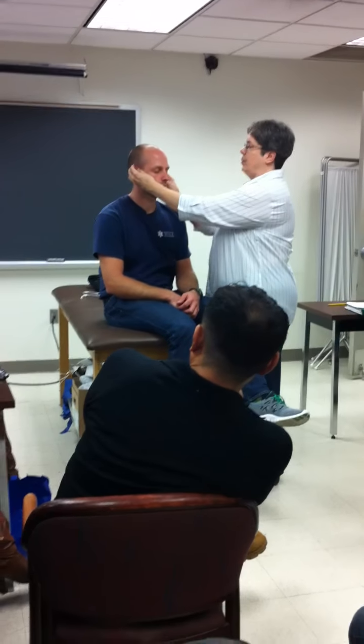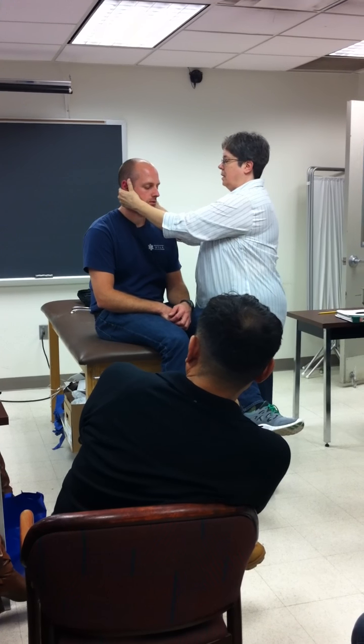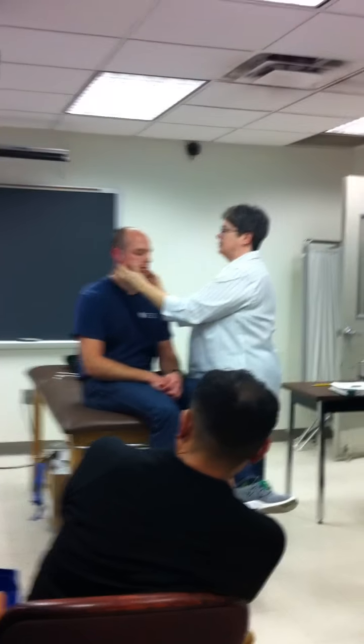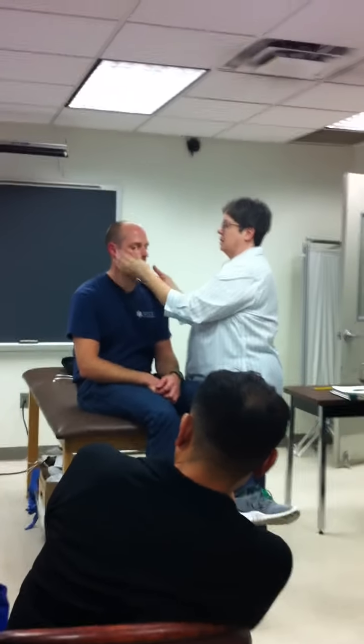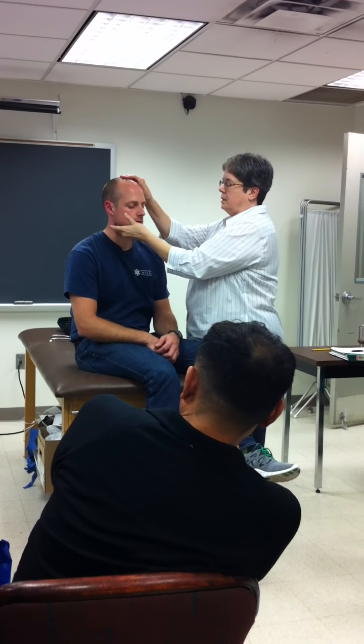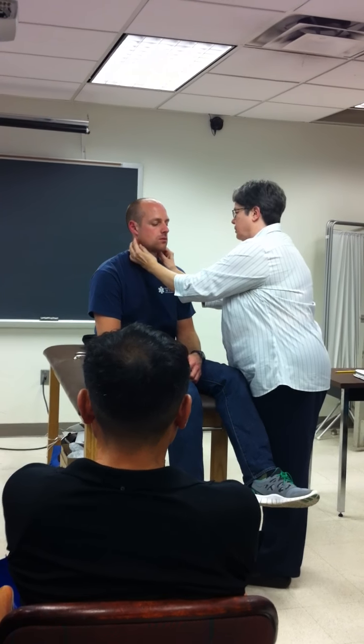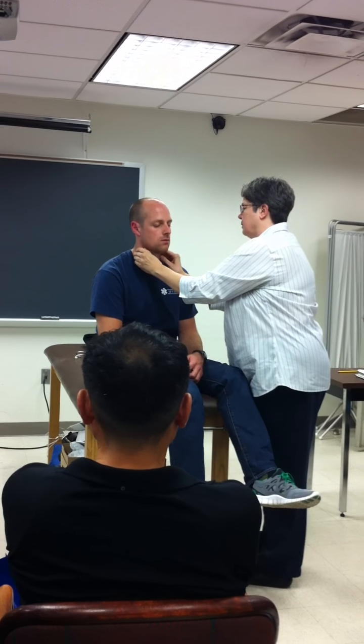I usually start with the preauriculars and the postauriculars, and then I come back to the occipitals, and then the tonsillar ones are usually right around the angle of the jaw. Submandibular, submental, anterior cervical chain, posterior cervical chain.